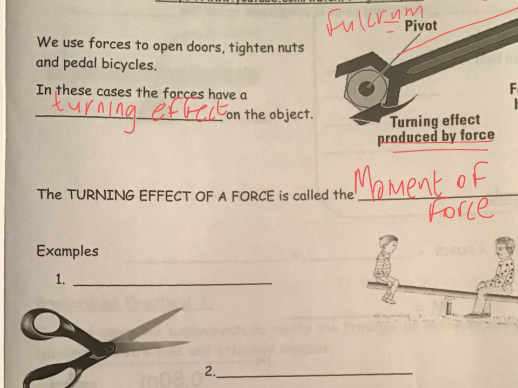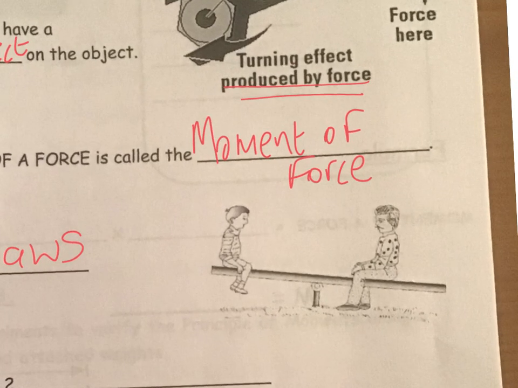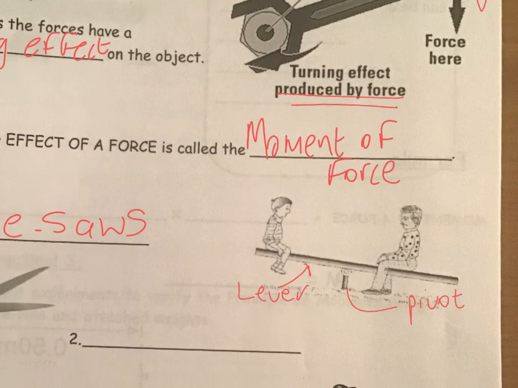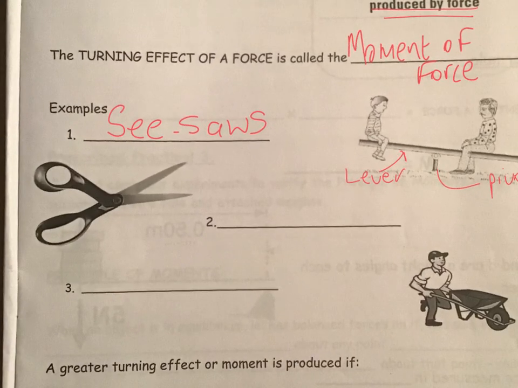The most common one that we look at is the seesaw. Here you have the lever, which is the bench that you'd sit on, and then you'd have the pivot, and that is where the turning force would be acting. Another one we'd see is scissors.